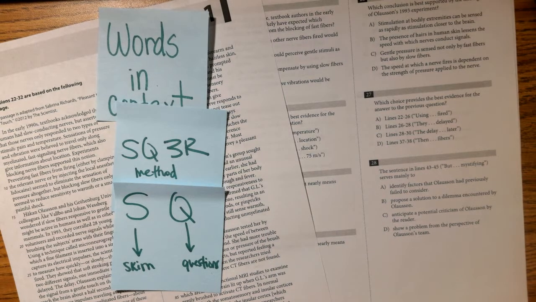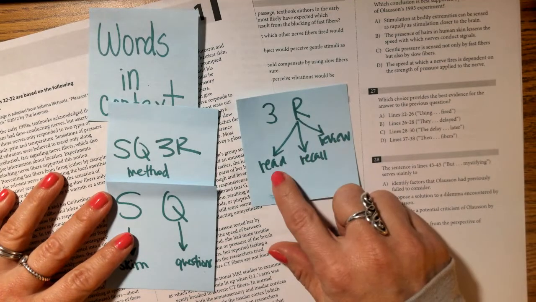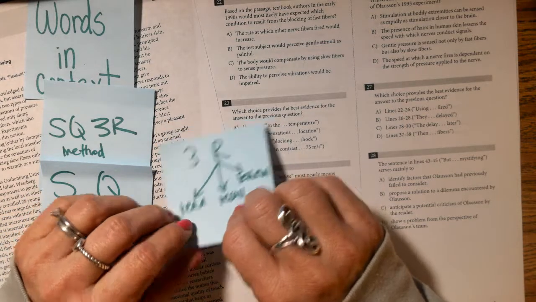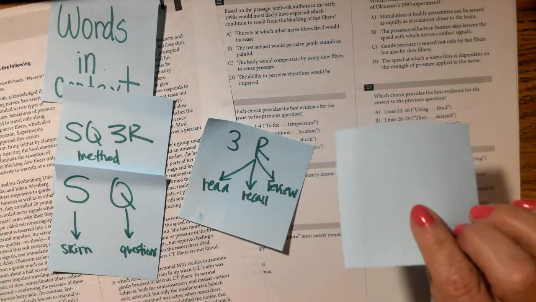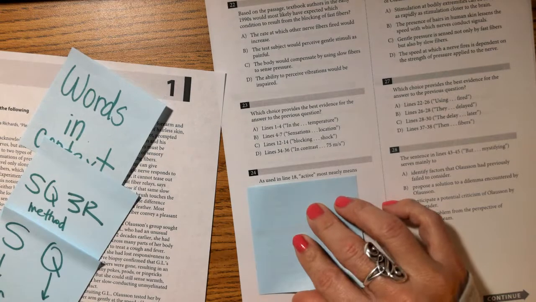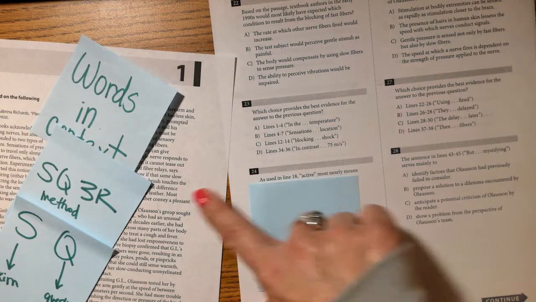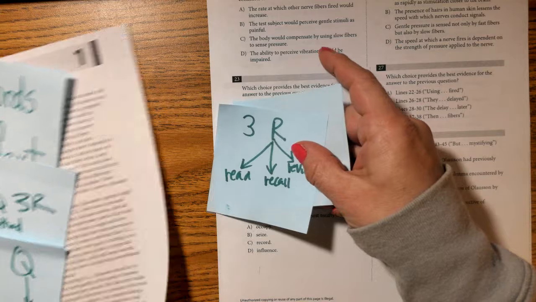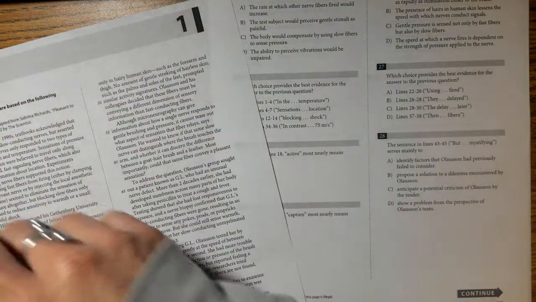And in case you wondered what SQ3R means, the 3R means read, recall, and review. We're not going to get into that too much, but it looks a little bit like the good old-fashioned covering up the answers and trying to review, going back into the text to find the answer before you come back here. But we're not going to spend a whole lot of time on the 3 R's of the SQ3R method. All right, let's get into it.